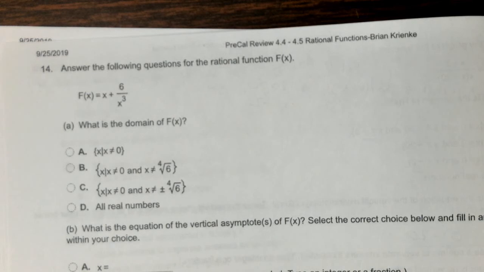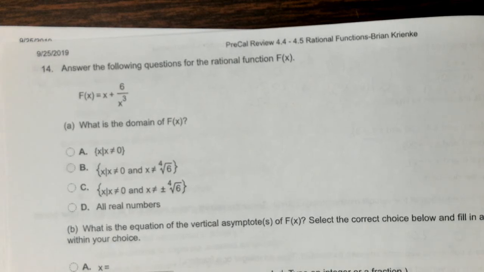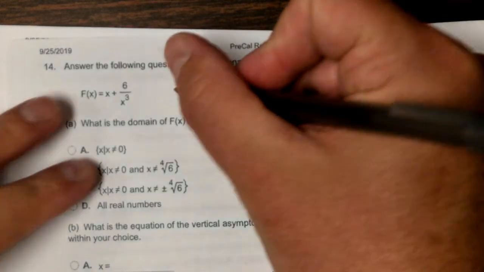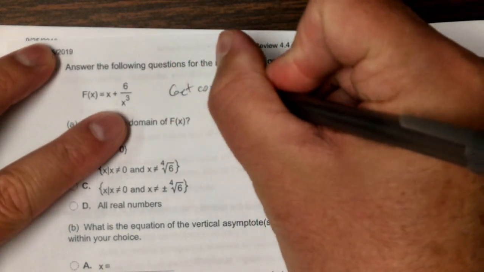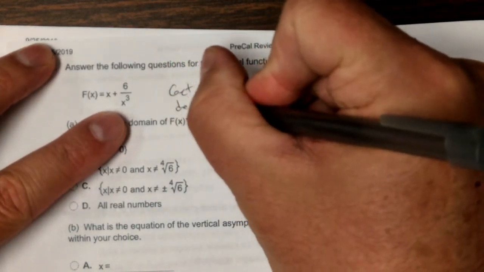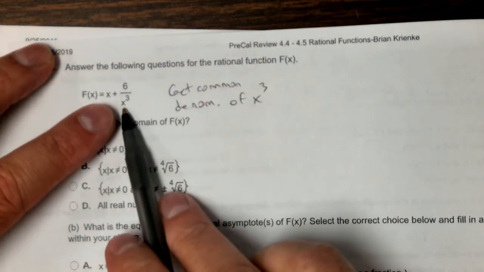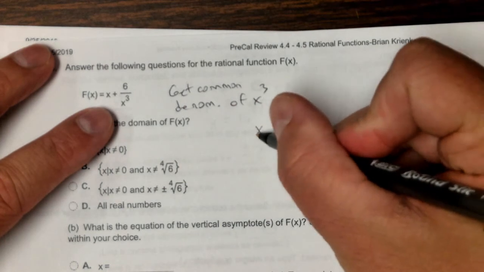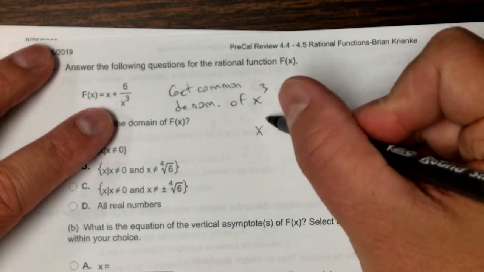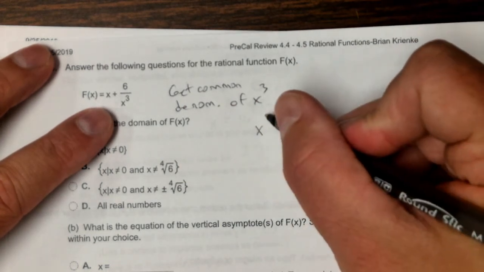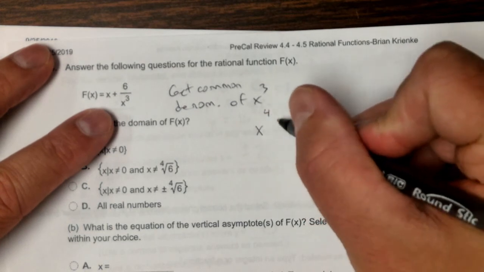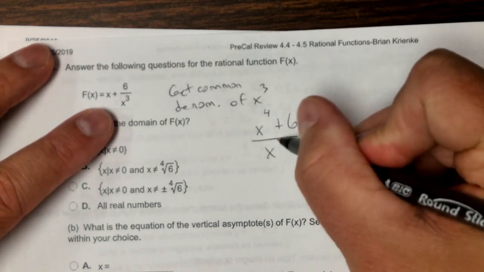So the way we did this before on the homework is to get a common denominator. And it's going to be of x cubed. And so we're going to have basically x to the 4th plus 6 over x cubed.